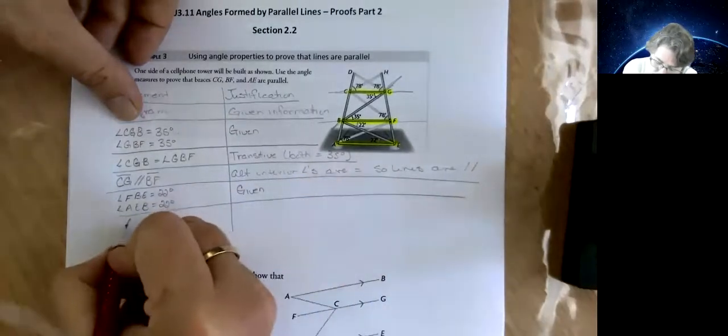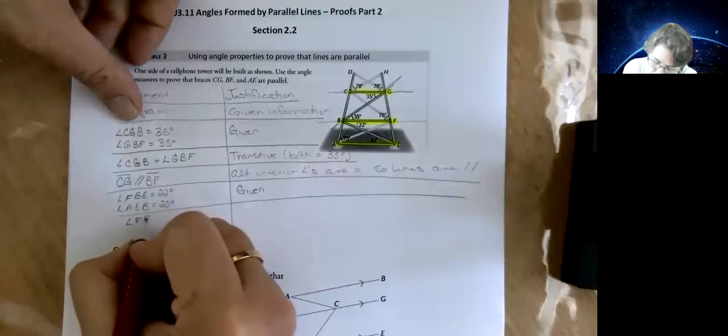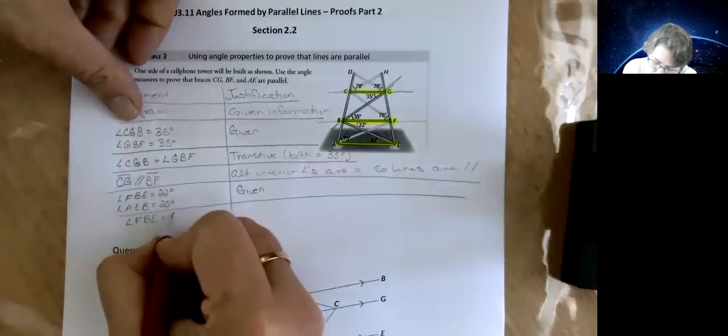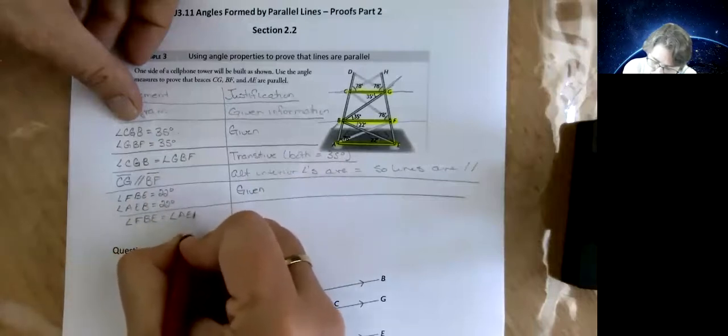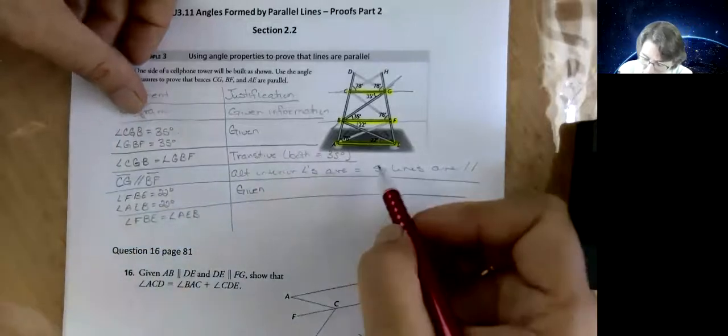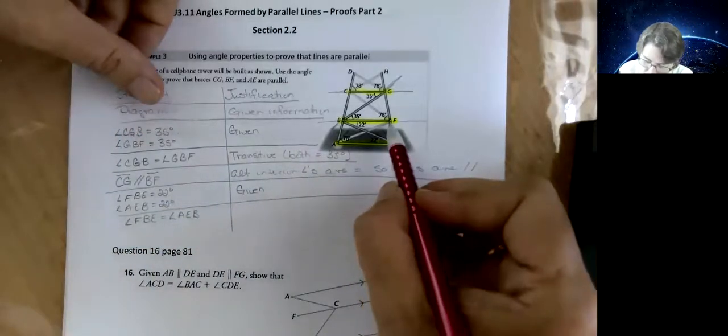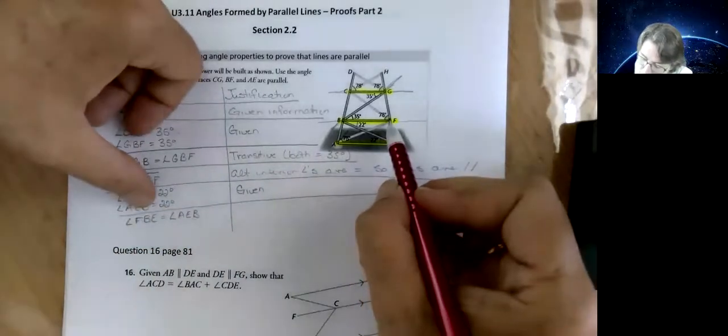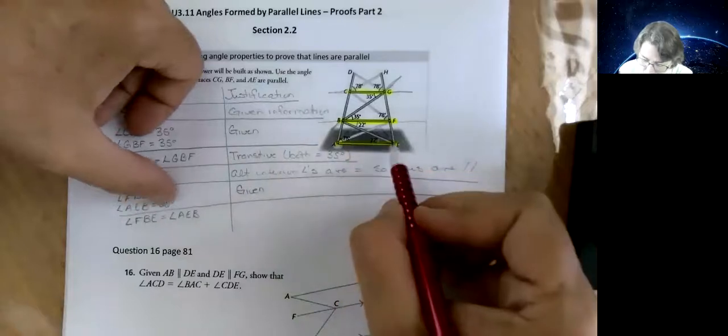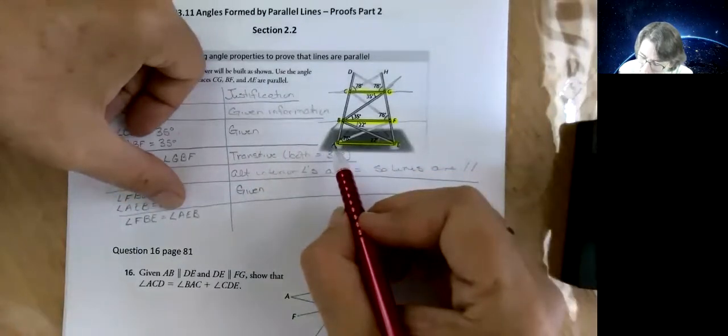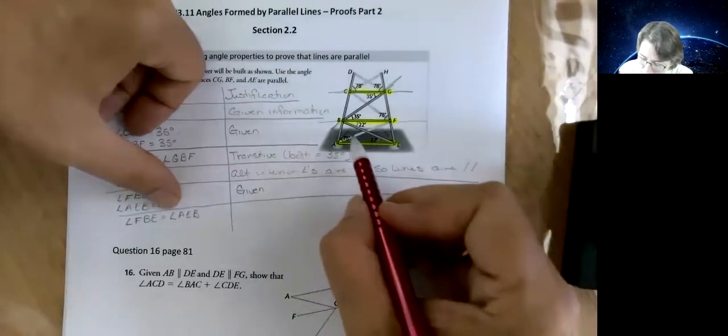So those two angles are equal. So I just want to double check. So it's F to B to E, yep, and A to E to B. Good. That'll be transitive.